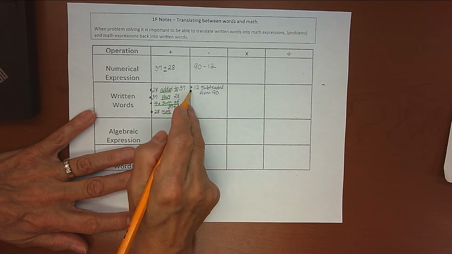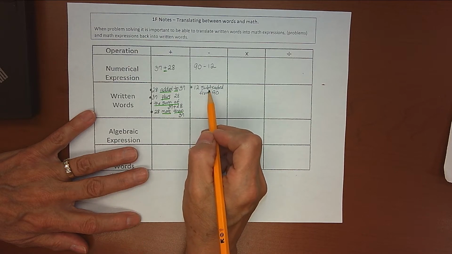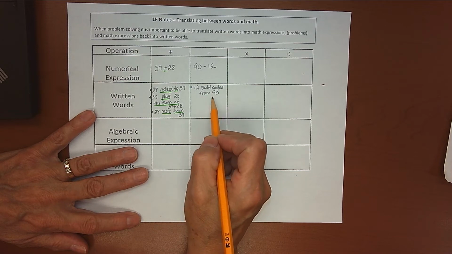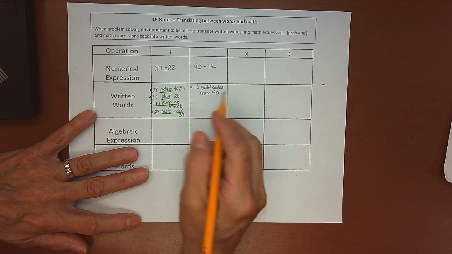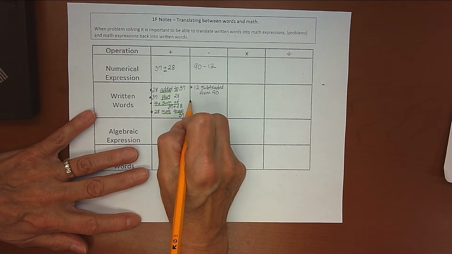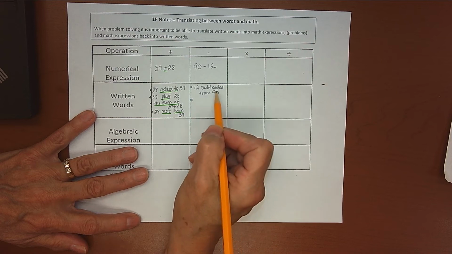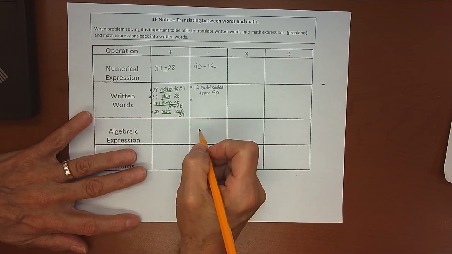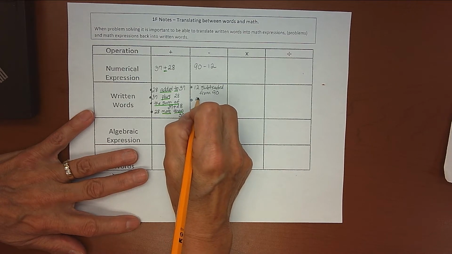Notice that the 12 and the 90 switch place here, because we're taking 12 and subtracting it from 90. That means we start with 90 and we take 12 away. Be really careful with this situation. Kids oftentimes will want to write 12 minus 90, and that's not what this phrase is saying. This phrase is saying start with 90 and take 12 from it. We could do a very simple 90 minus 12.